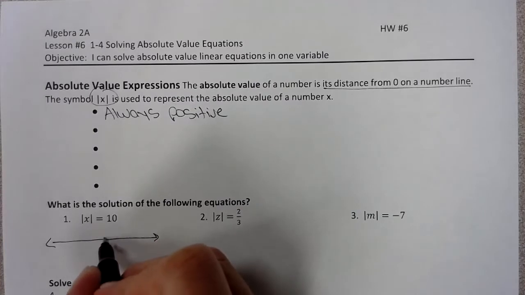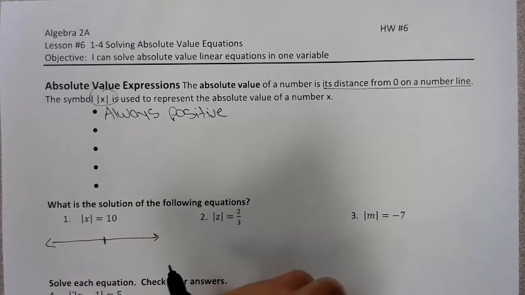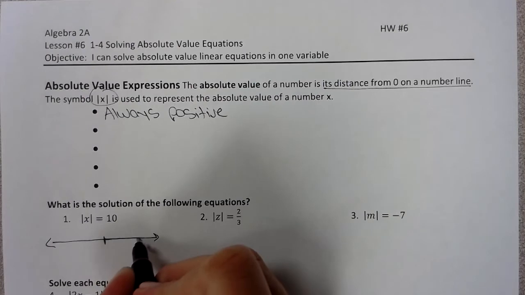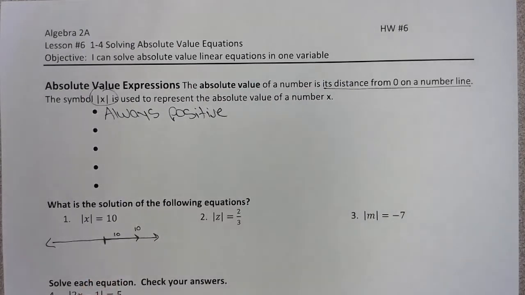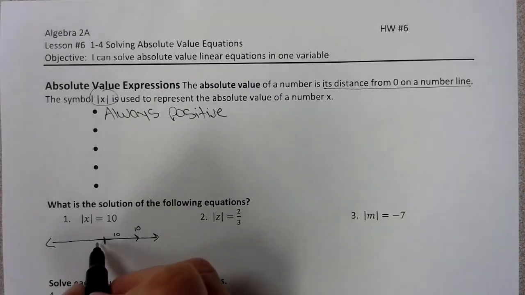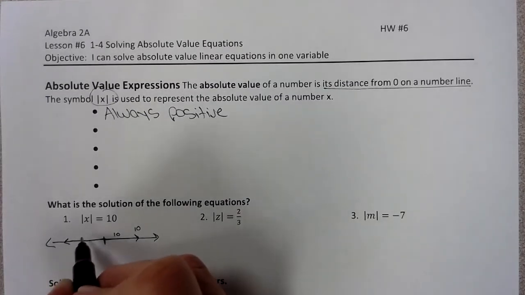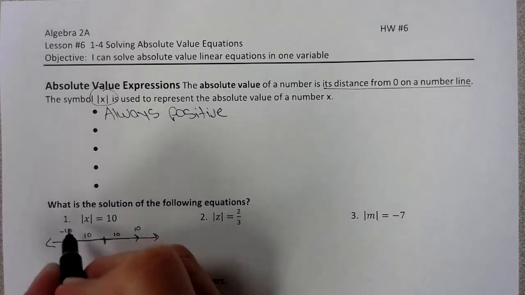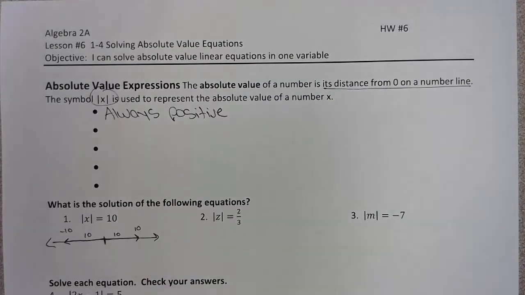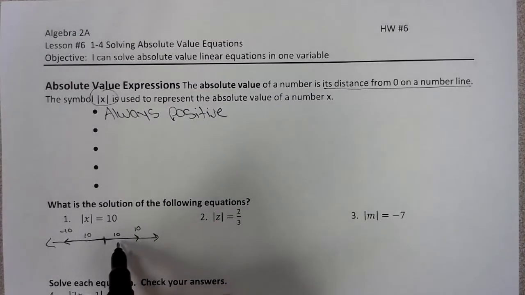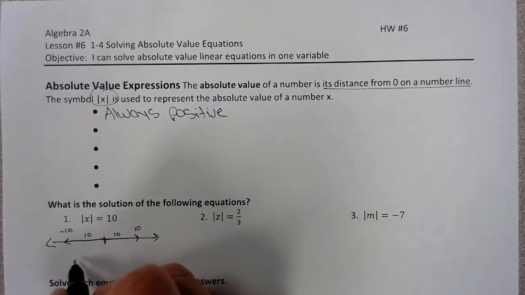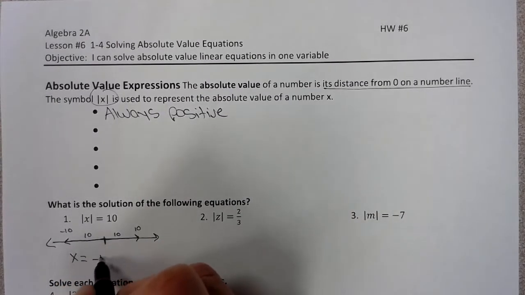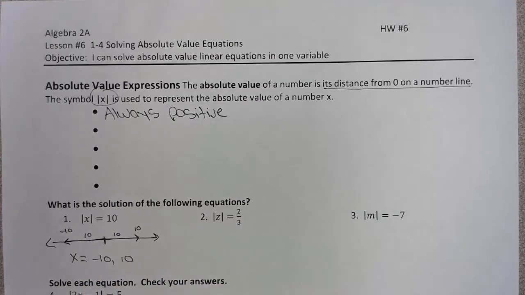So think about whether you were starting from school and you go in your car and you go 10 miles to the right and you wind up at positive 10. Or if you go 10 miles to the left and you end up at negative 10. So since absolute value is distance from zero and it's always positive, therefore x is either negative 10 or positive 10.